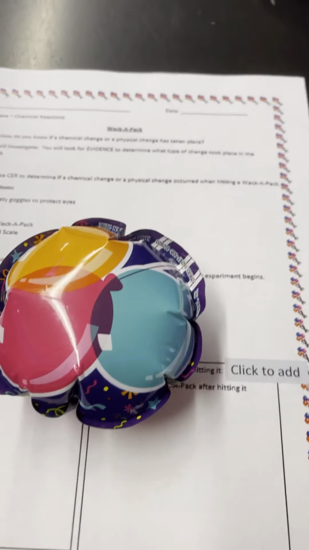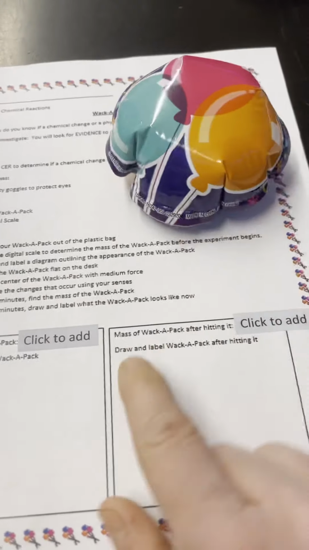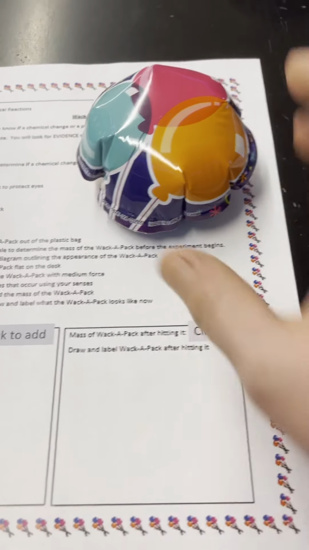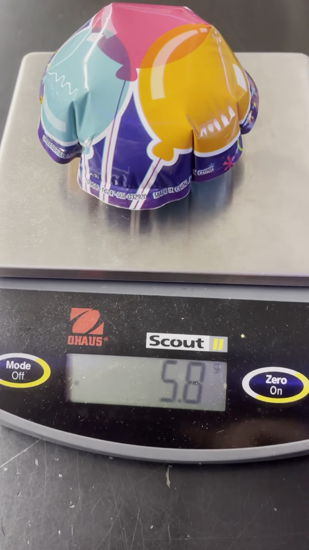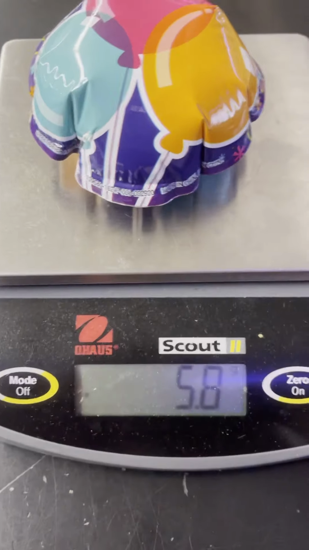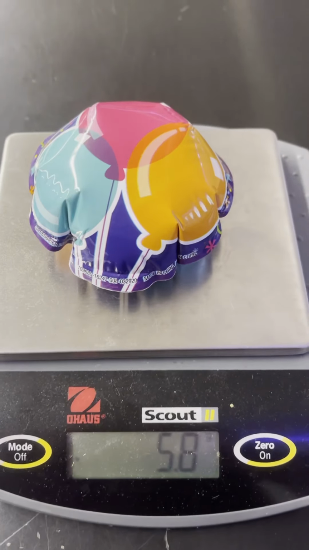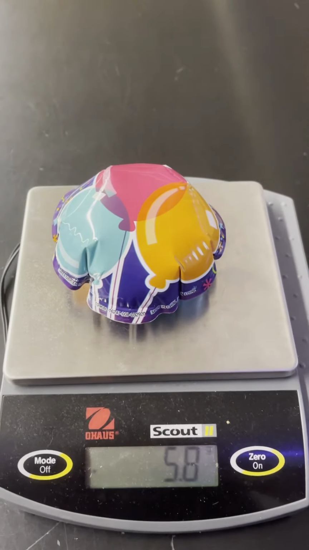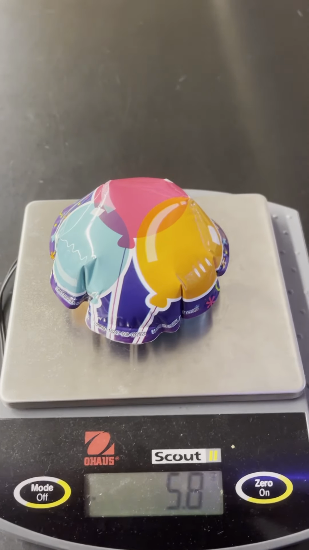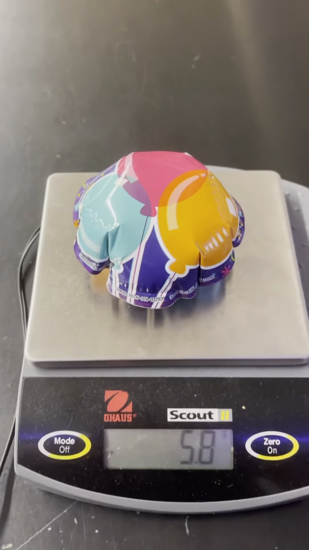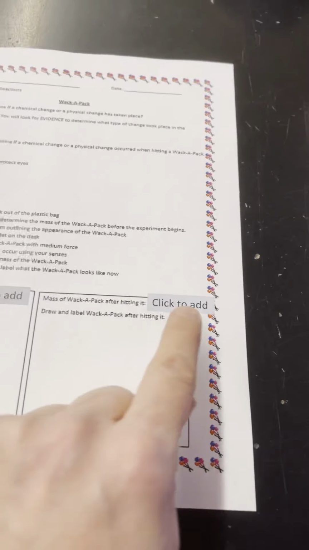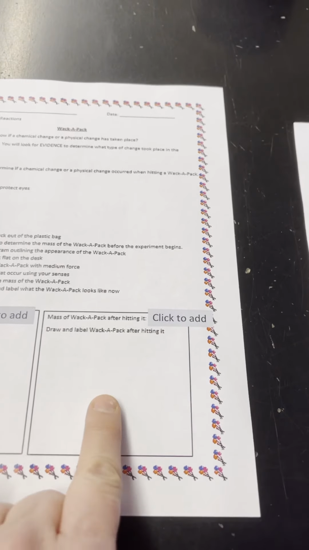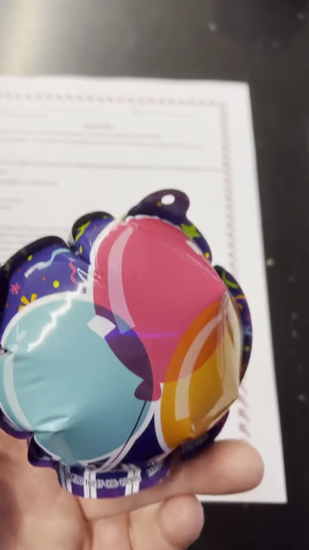Okay, now we need to determine the mass of it. So it says here we need the mass of the Wack-A-Pac after hitting it. So we'll go over to the balance scale. It's zeroed out. And you can see it is 5.8 grams. That is pretty close and accurate to the 6 grams that we have before. So the mass of the pre-hit Wack-A-Pac and the post-hit Wack-A-Pac are about the same mass. So here you're going to put your 5.8 grams and you'll draw your picture of the Wack-A-Pac here.